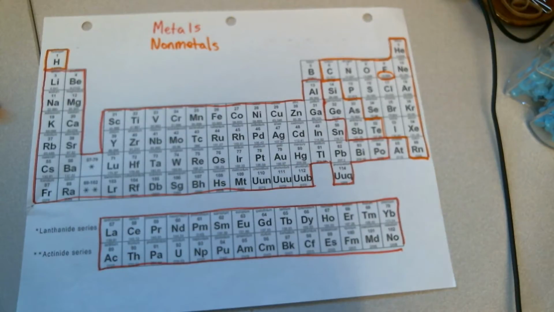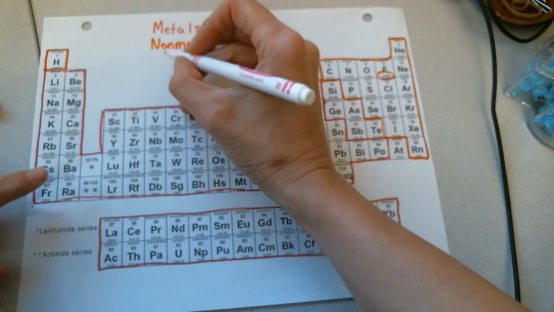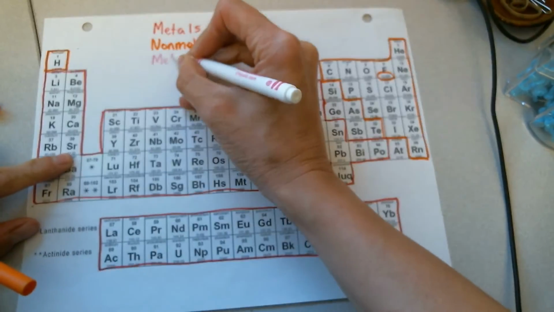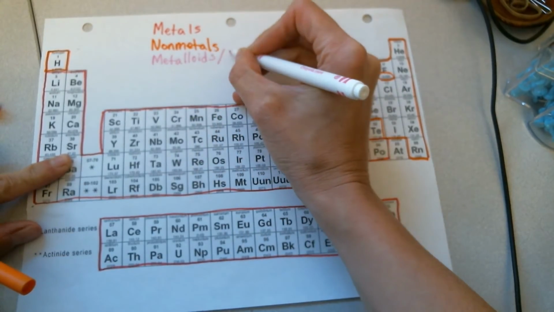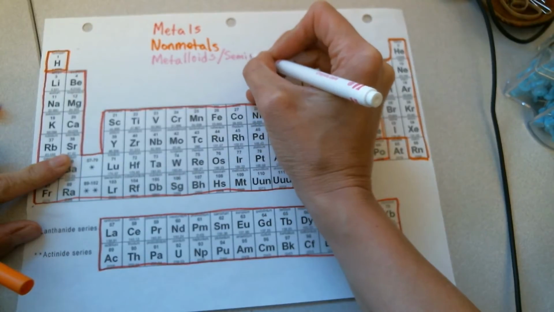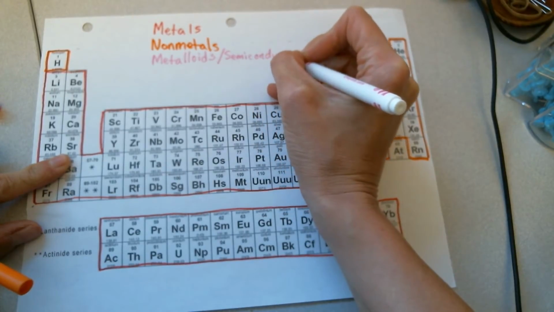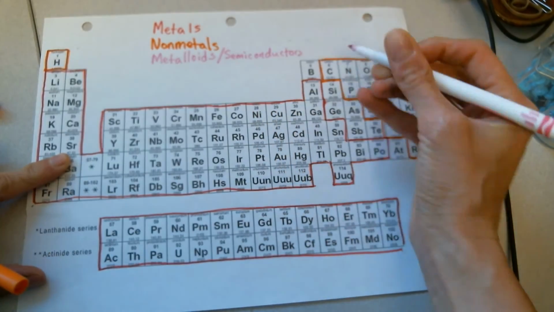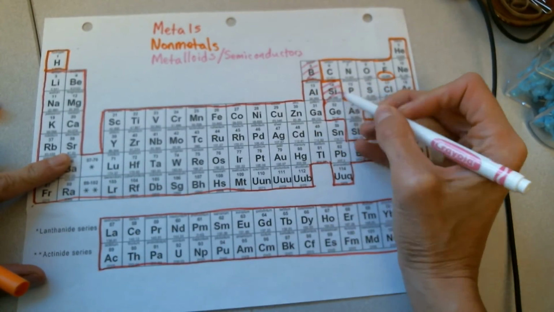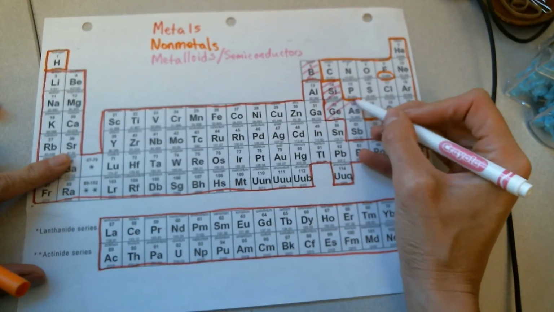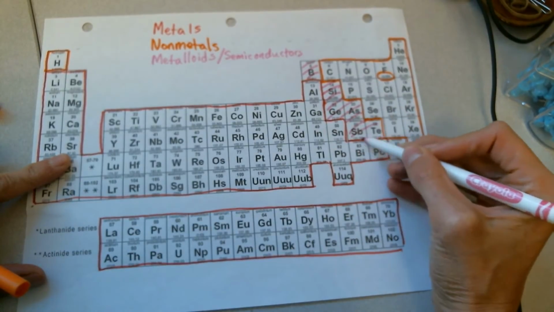So let's talk about these ones in the middle here. I'm going to make them pink. We're going to call them metalloids or semiconductors. So these ones in the middle, and I'm just going to make these a little more obvious for you by putting a zigzag across them.